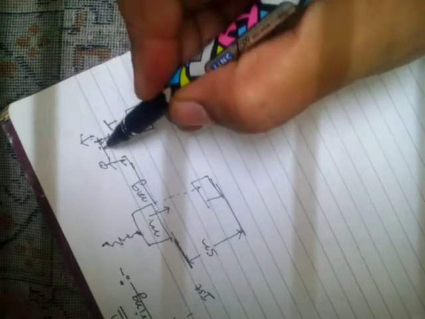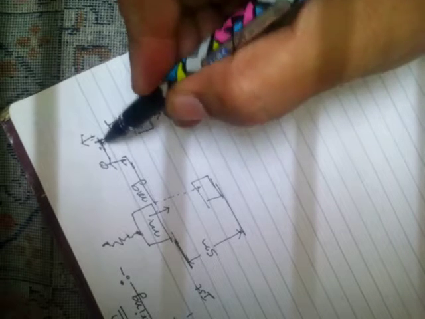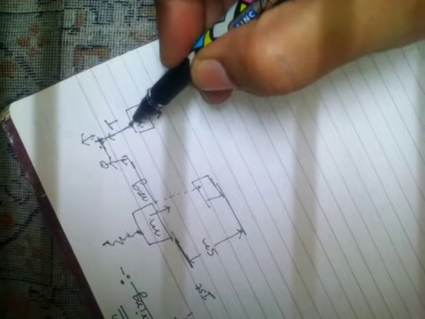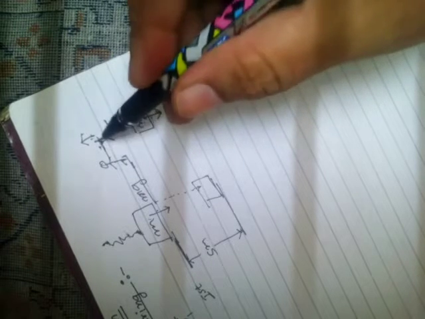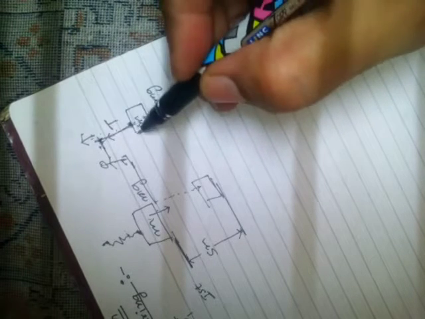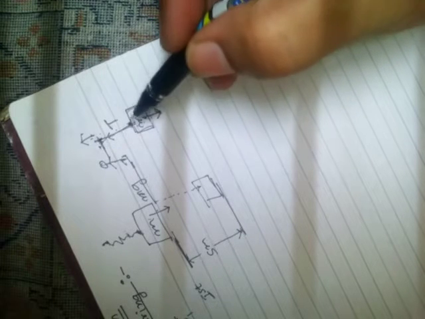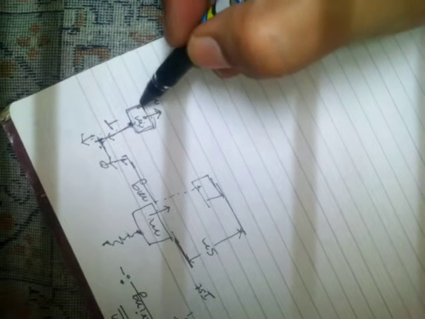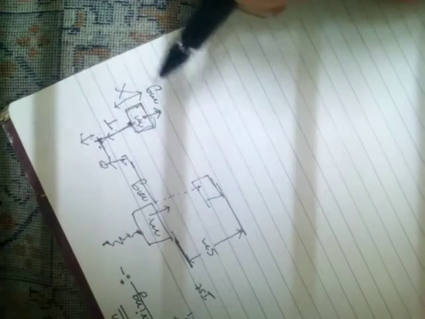Now, if the force by which the string is being pulled by this man is exactly equal to the force at this point, which is mg, then the mass will be suspended in air in equilibrium. It means neither will it go up nor will it go down. It will be in equilibrium.